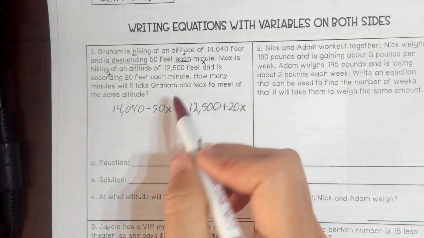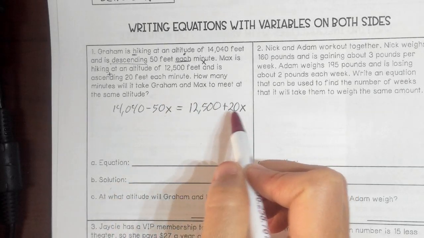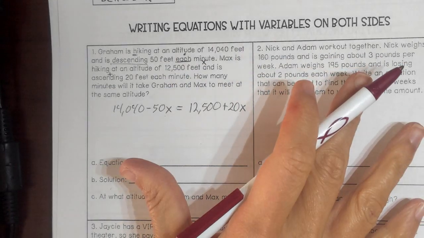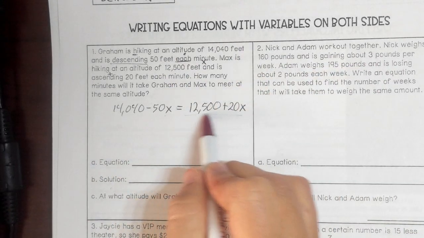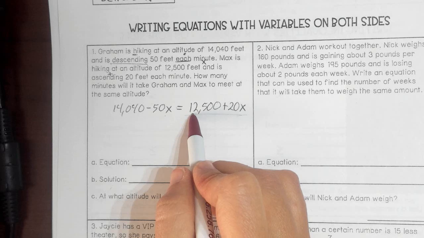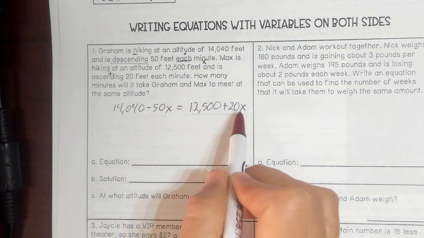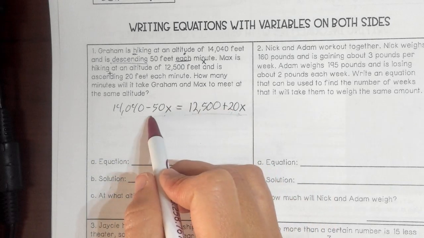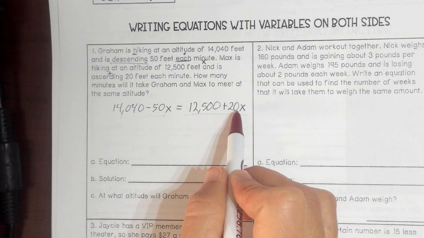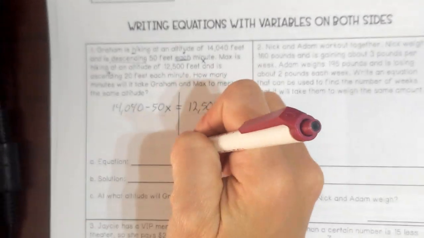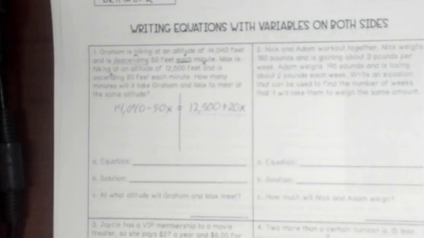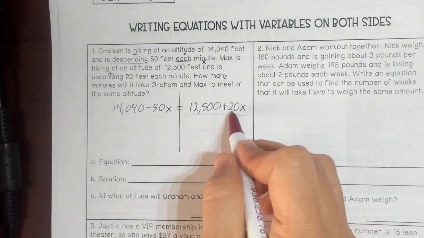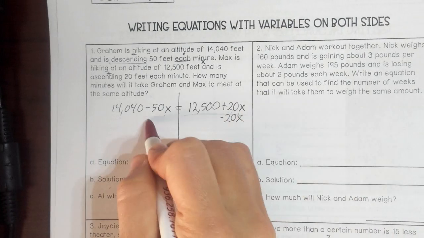When you're solving equations with variables on both sides, first of all, you always want to simplify both sides first. So this is completely simplified. I don't have any combining like terms to do or any distribution, same thing here. But these two need to come together. So either I need to move the 20x over here, or I need to move the negative 50x over here. Whenever we move across the equal sign, you always have to do inverse operations. You just choose which one you want to move. I'm going to move the 20, so I'm going to subtract 20x from both sides.